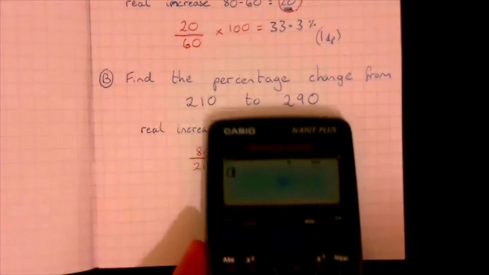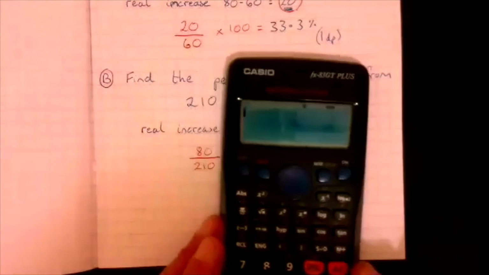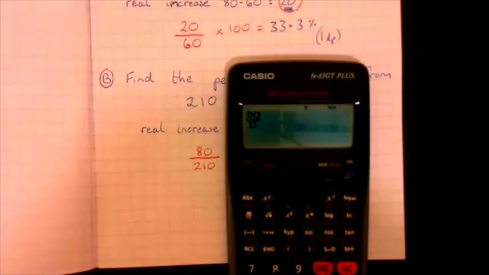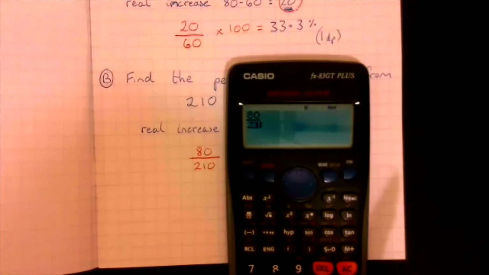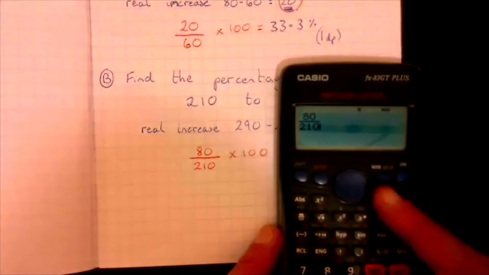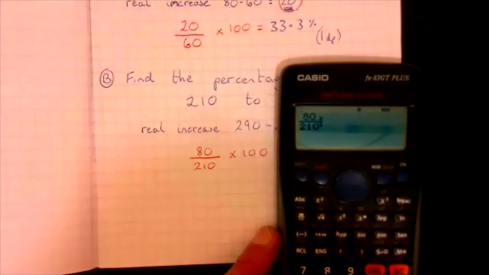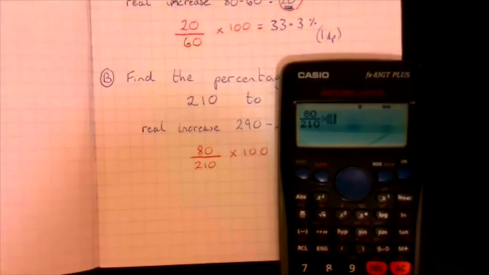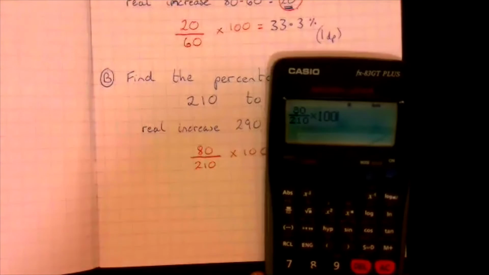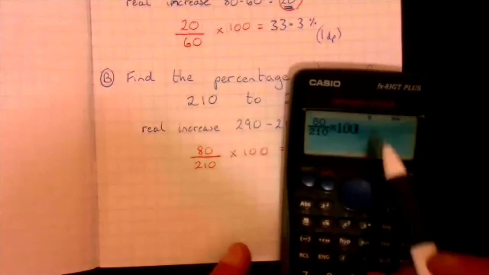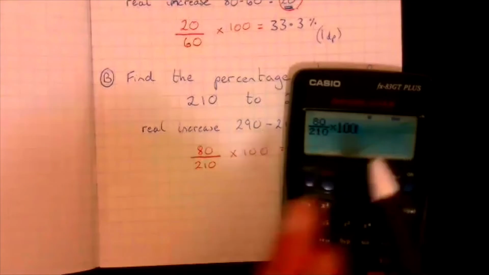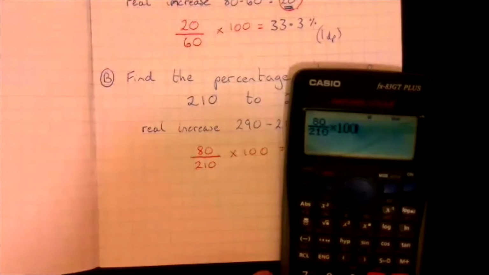So again, this time I'm going to do it using my nice scientific calculator. So 80, this is the advantage. Remember, if you've not got a scientific calculator, just do 80 divided by 210, and multiply the answer by 100 to get it as a percentage. There's no waiting to check if I typed the right thing in. Look, it's all nicely displayed. I'll just check it's exactly what I wrote down.